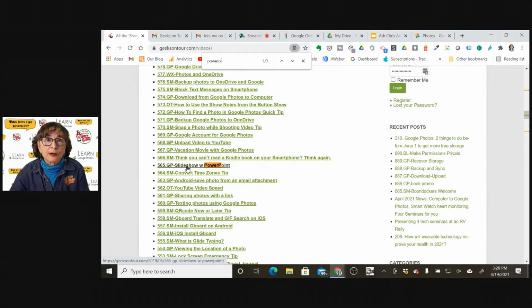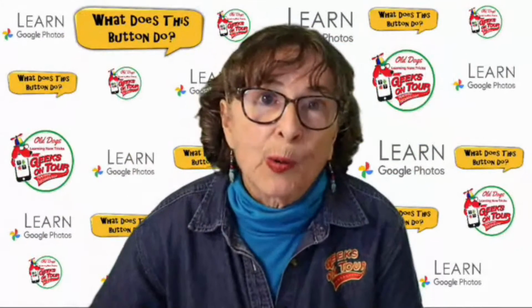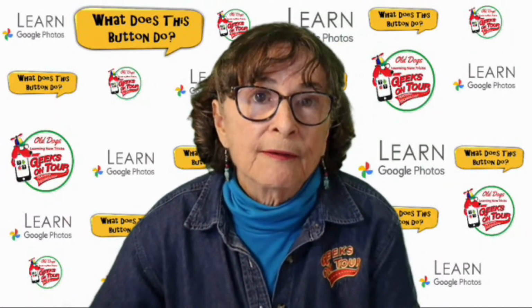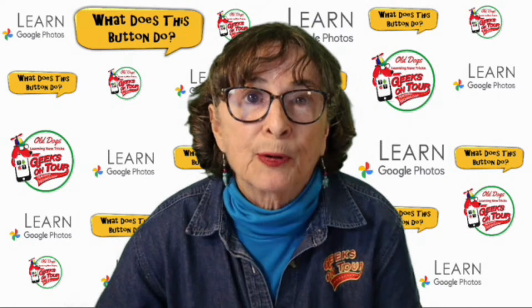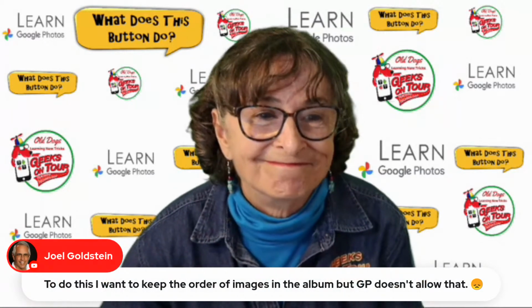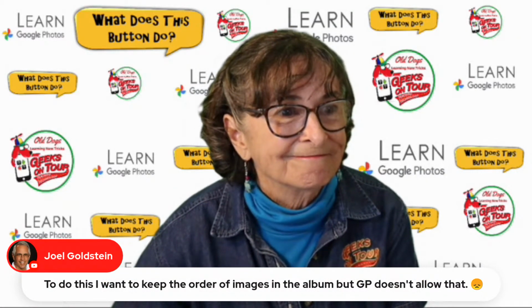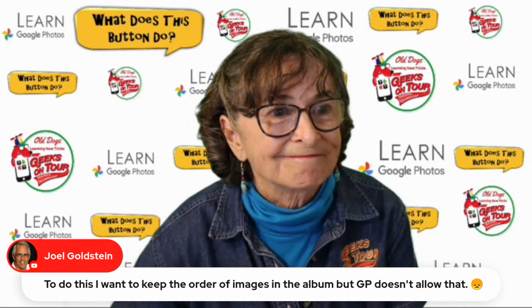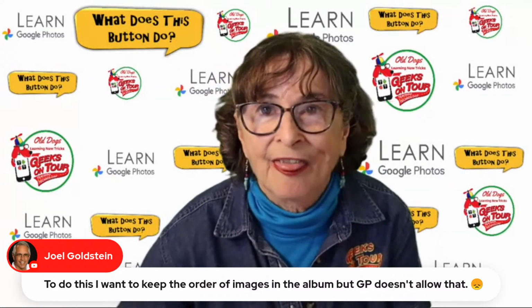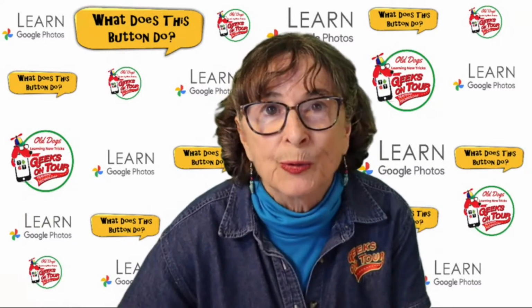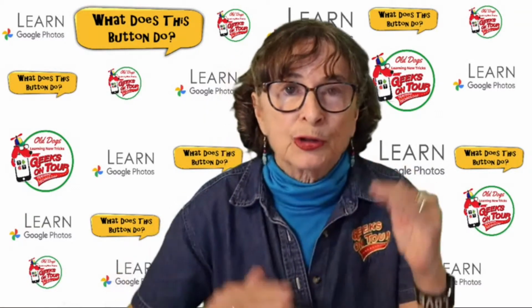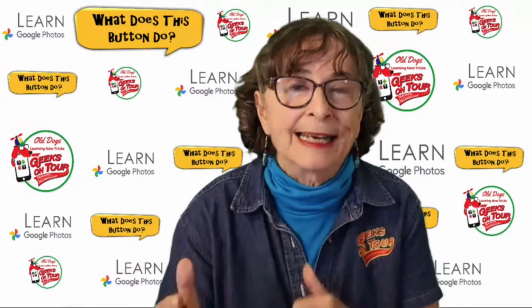Because yeah, I agree. The slideshow and or movie maker features of Google Photos are pretty minimal. And he wants to keep the order of the images in the album, but Google Photos doesn't allow that. That is a real limitation, right? Agreed. You have no control over sort order except by date.